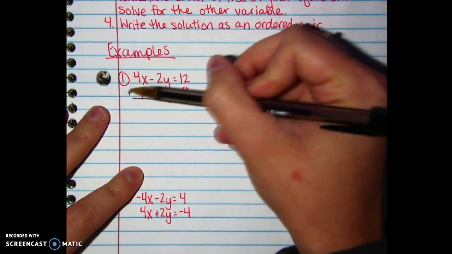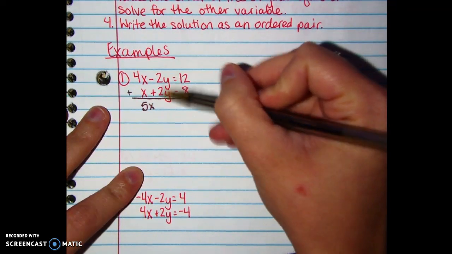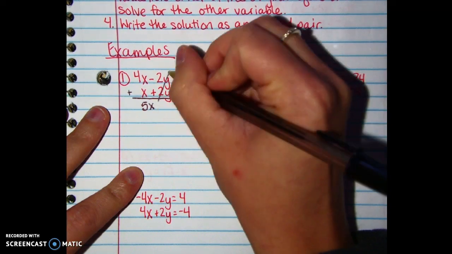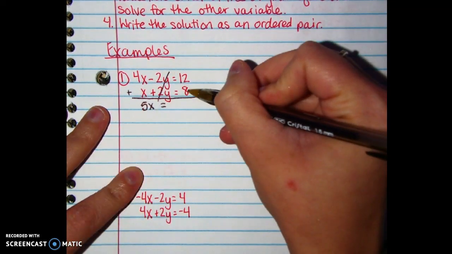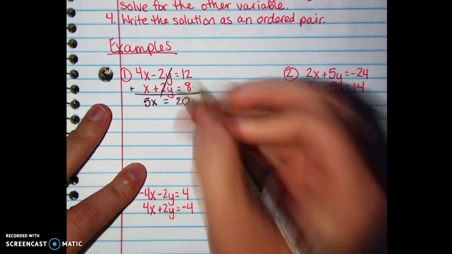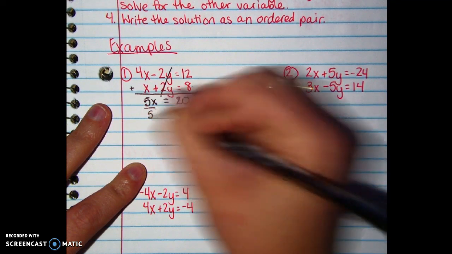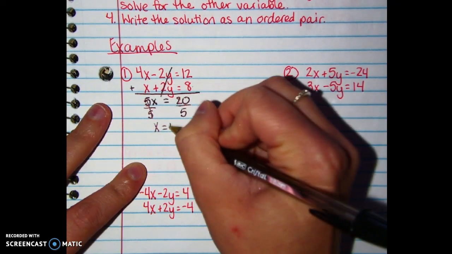So 4x plus 1x is 5x. Negative 2y plus 2y is 0, so those cancel out. And then 12 plus 8 is 20. And that is a one-step equation. You all know how to solve one-step equations by now. X equals 4.